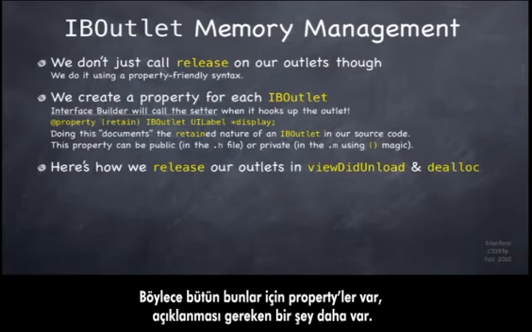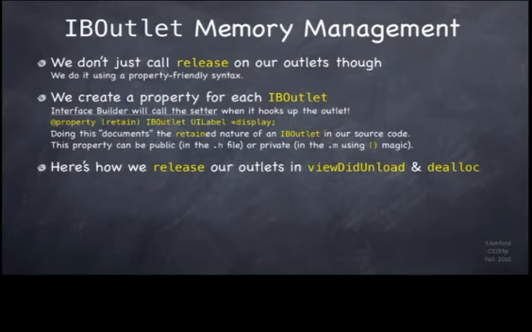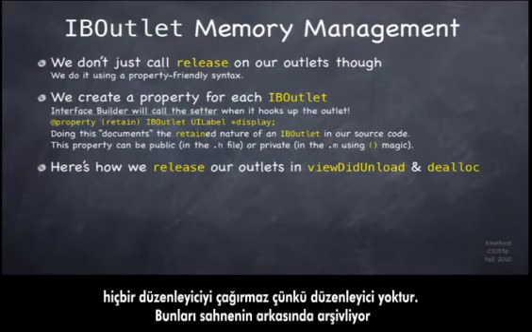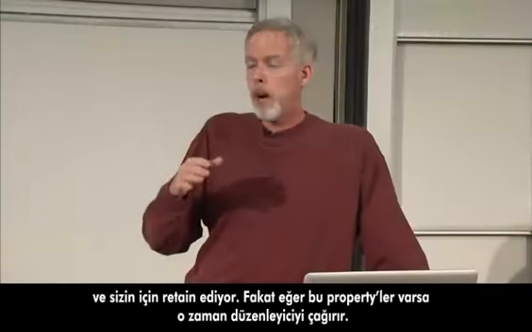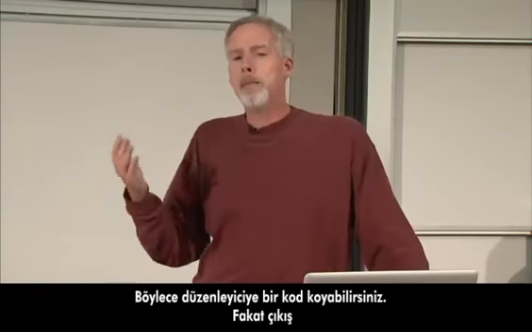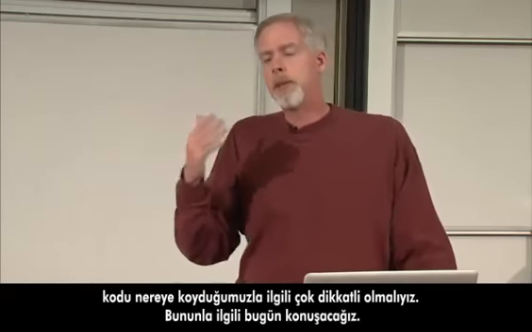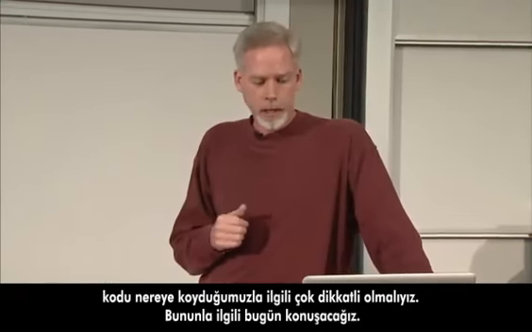So now that we have properties for all of these, one thing there, just to be clear, Interface Builder will call the setter. Okay? So if you don't have the property like you have in calculator right now, it's not calling any setter because there is no setter. It's unarchiving it behind the scenes and just retaining it for you. But if you have this property, then it will call the setter. So you can put code in the setter, although we're going to be careful about putting code in the setter of an outlet. Sometimes it makes sense, sometimes not so much. We'll talk a little bit about that today.